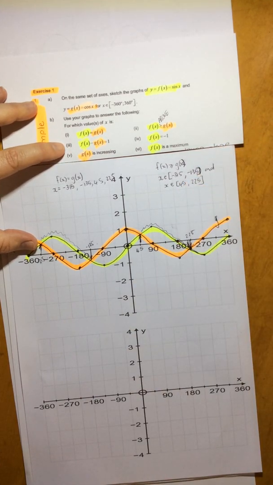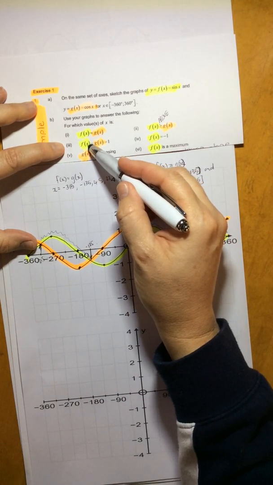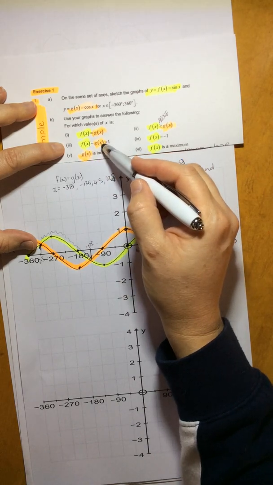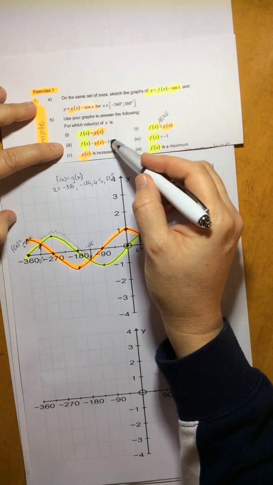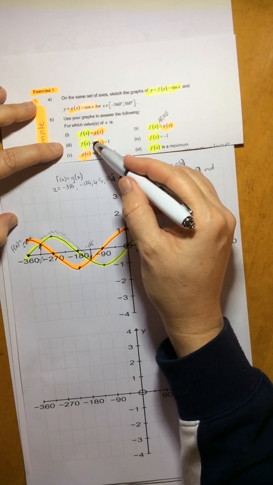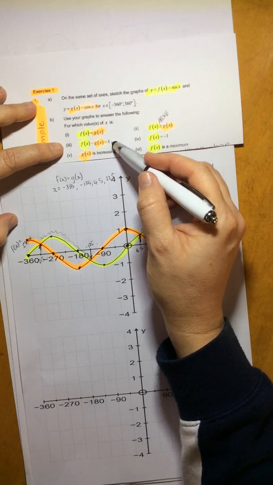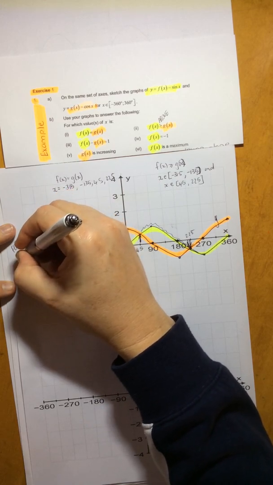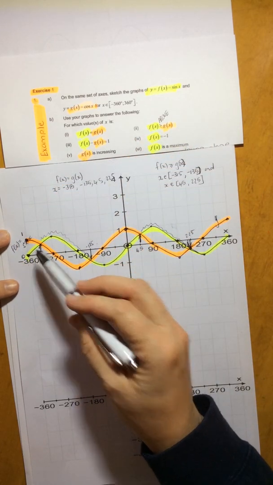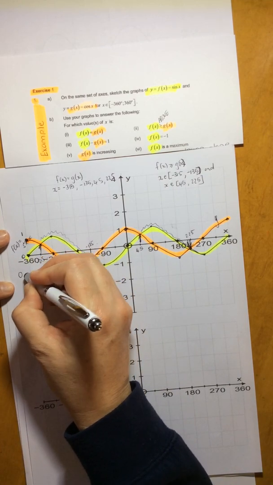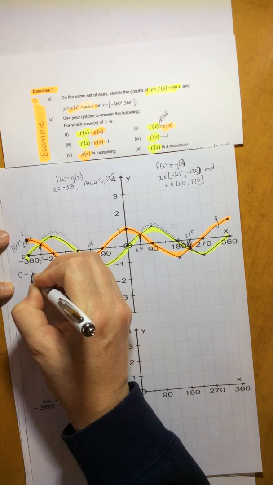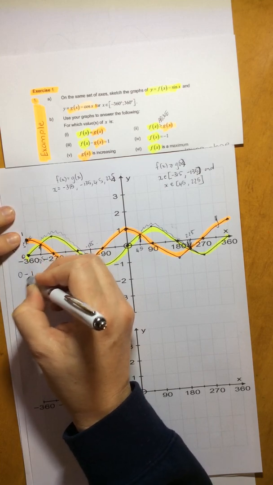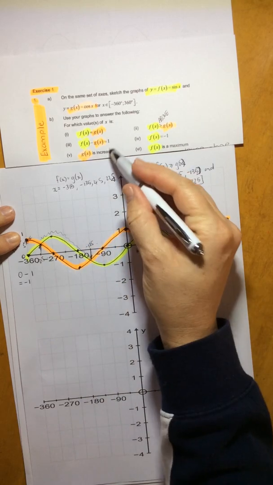Okay, number 3 is the one I actually also want to get to. Where will I take the y value of yellow, subtract the y value of the orange, and get a 1? Okay, so yellow minus orange equals 1. So what does it mean? At this point, I have a 1 and a 0. So if I say yellow minus orange, 0 minus 1 is minus 1.